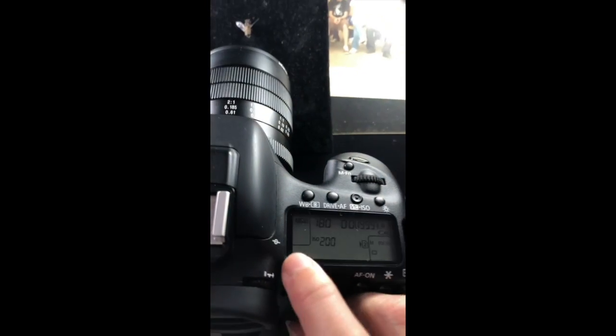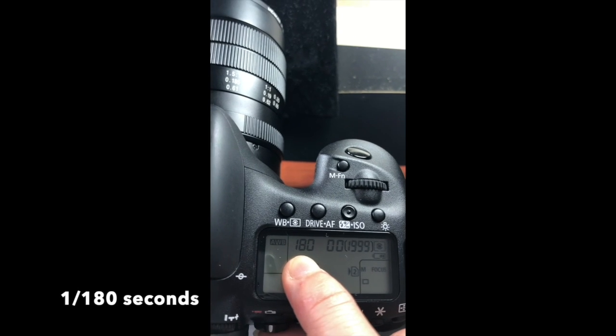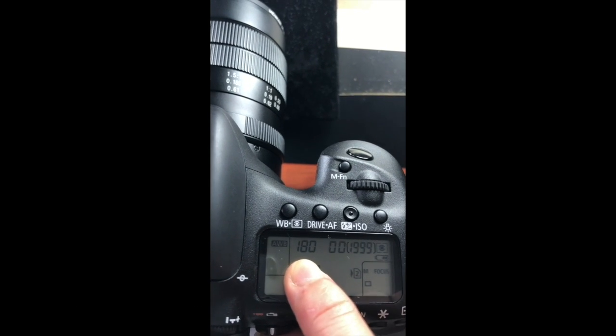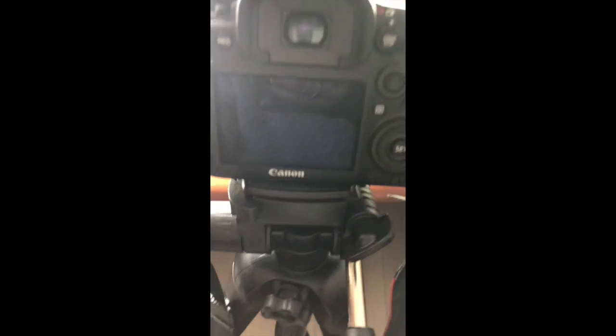I am on 1/80. The image is very dark. We see nothing.